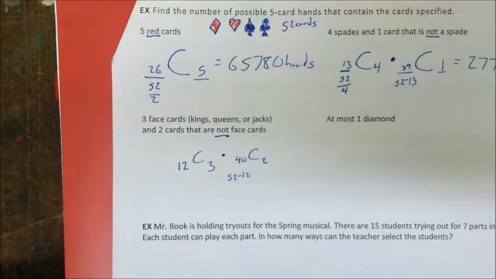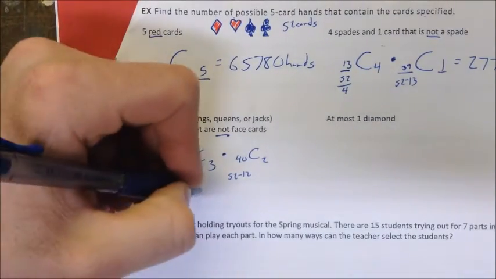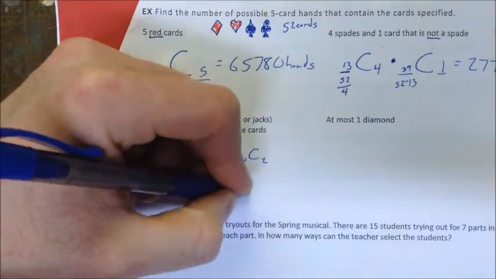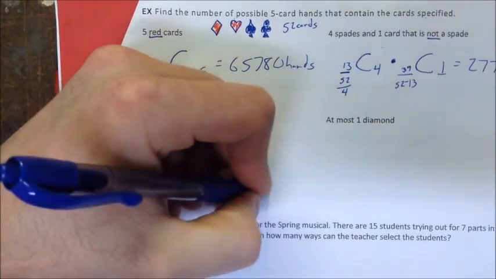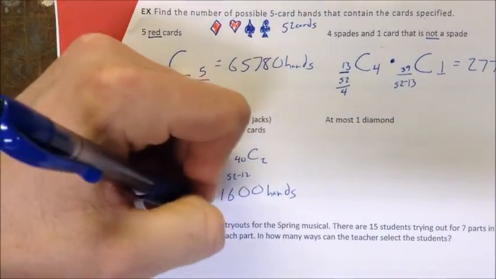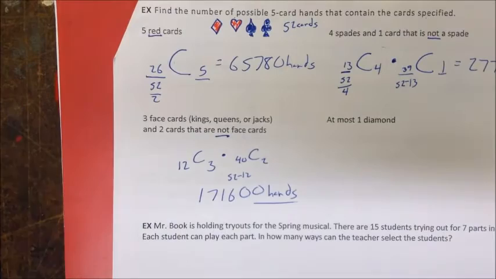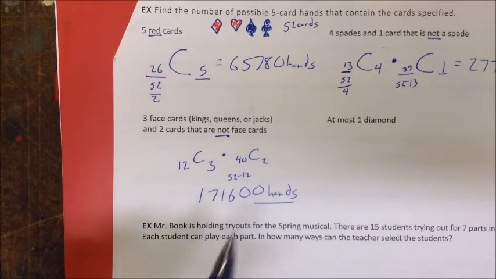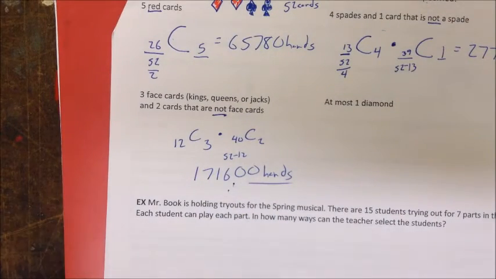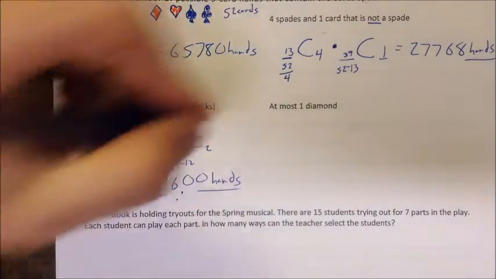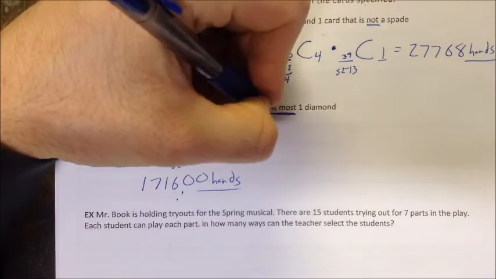Calculate both of these combinations, multiply them together, and you will end up with 171600. There's so many possible different hands available to you, and that's why some people say that cards is a game of chance. Other people would argue that there's only a finite certain number of hands, so it's a game of skill. Last one right down here is another weird word term that's going to show up a lot.